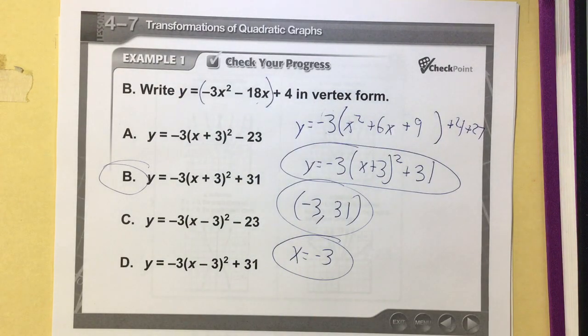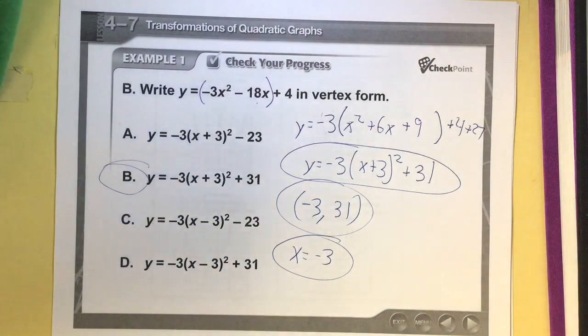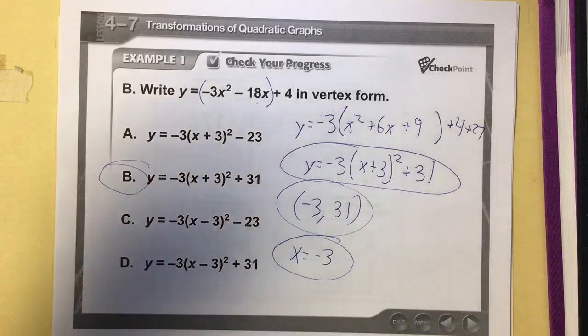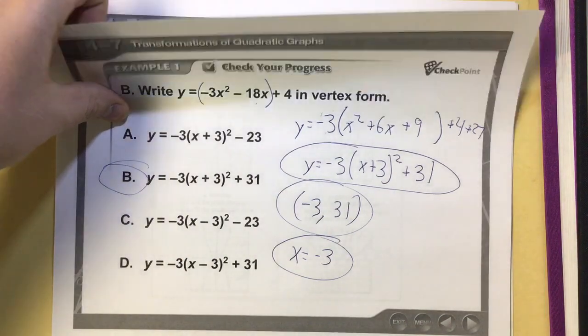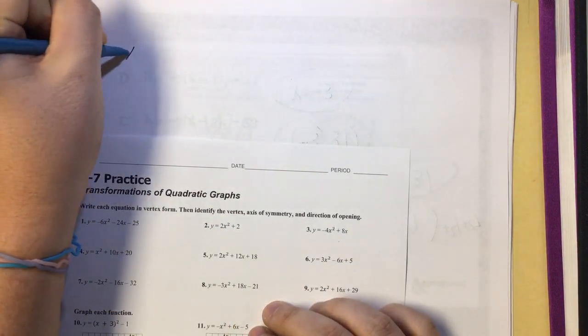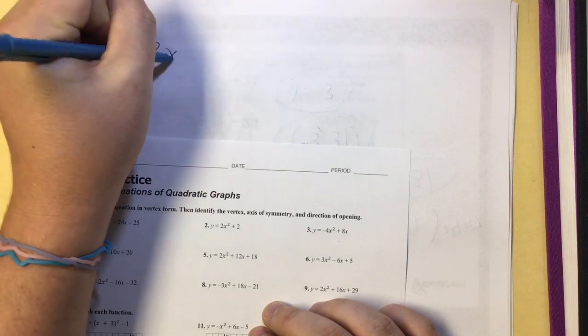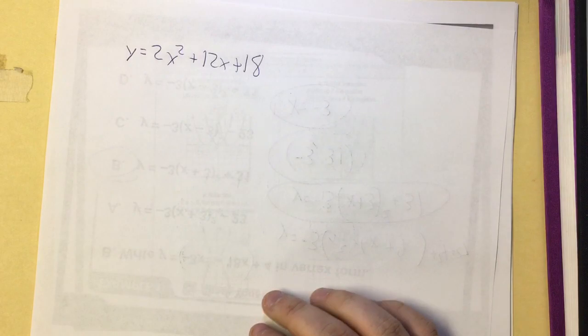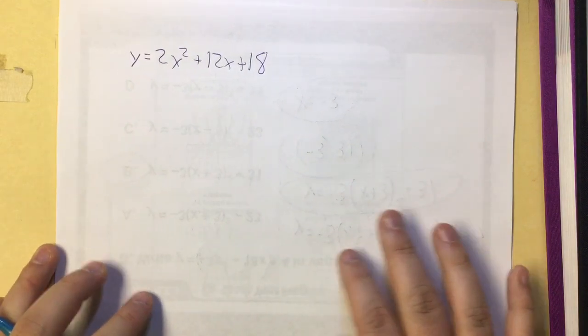All right. I'm going to do an extra example for you. This extra example is a problem that is right off of your homework assignment. Just another one where a is not 1. So I'm going to flip this over and do it on the back. It's not in there. So this is problem number 5 from your worksheet. It says y equals 2x squared plus 12x plus 18. So that's number 5 right off of your homework assignment.